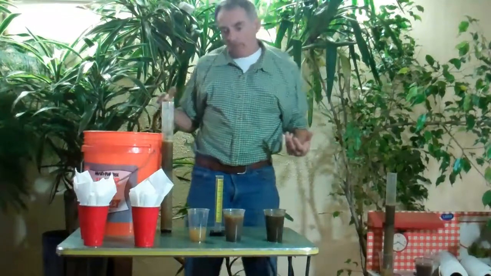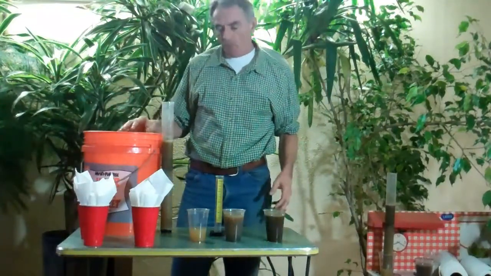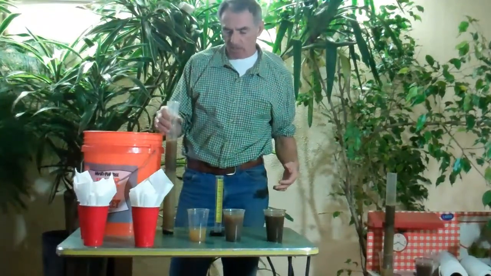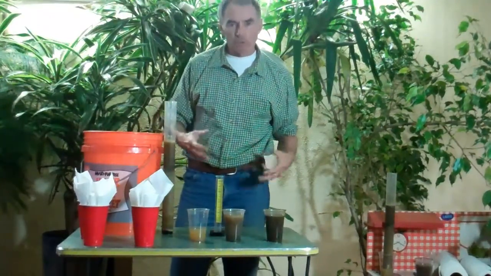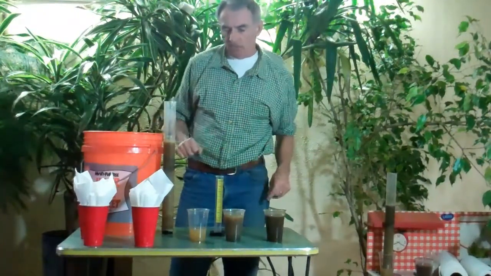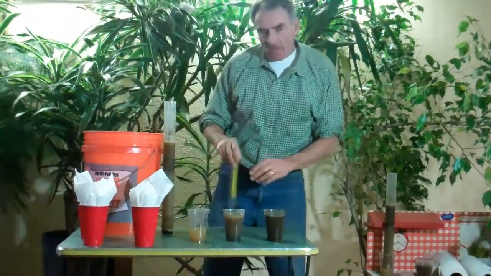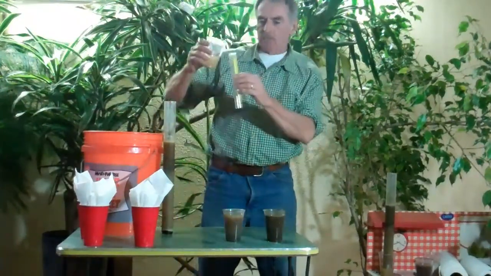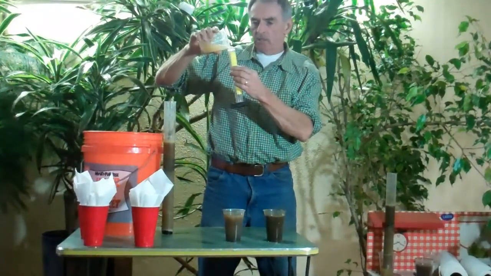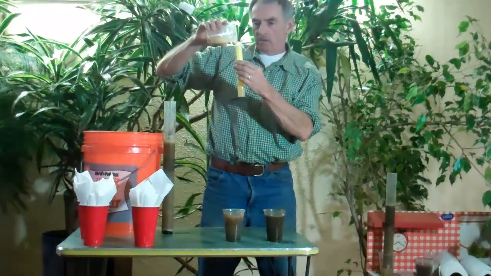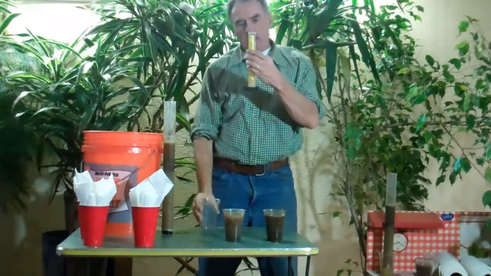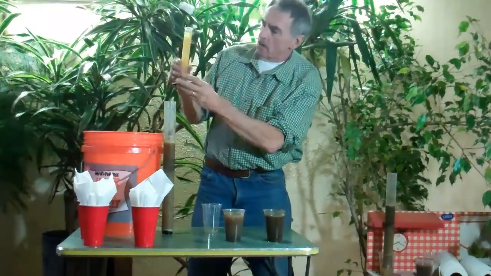I usually have each group of students, 4 or 5 students, set up with this apparatus, and each group will do the same thing using 4 or 5 of these tubes and numerous glasses. I'll then have each team of students pour into this graduated cylinder the water from the sand filter and observe where it goes to on the scale.